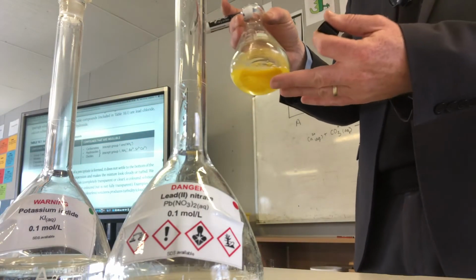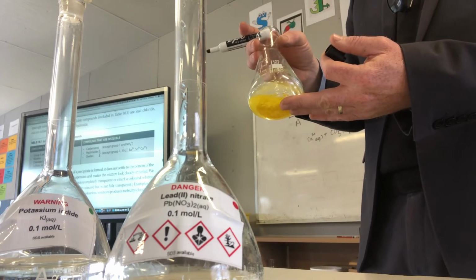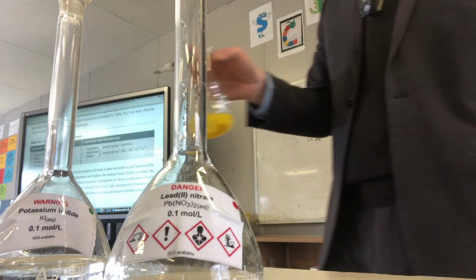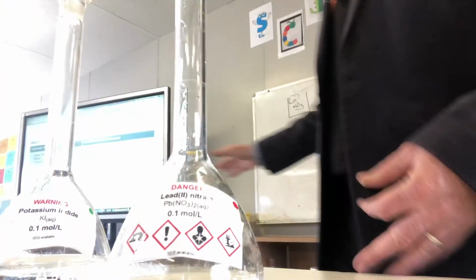It, however, doesn't have the brilliant yellow. Only lead iodide does the brilliant yellow. Copper carbonate, quite sadly, is bluey white. Not as spectacular. See how it works?